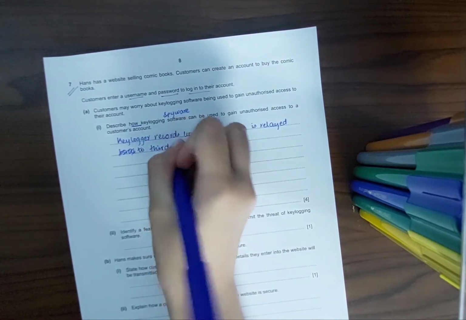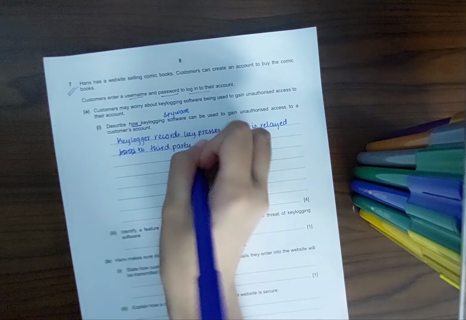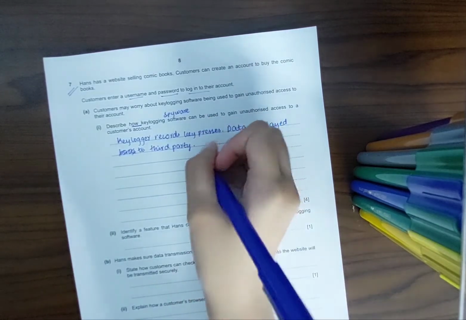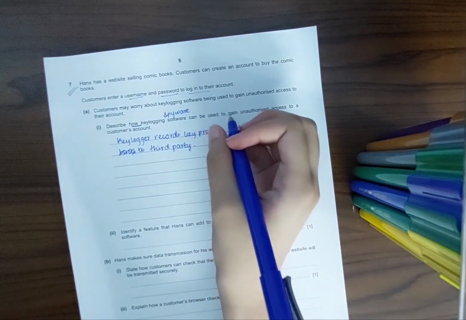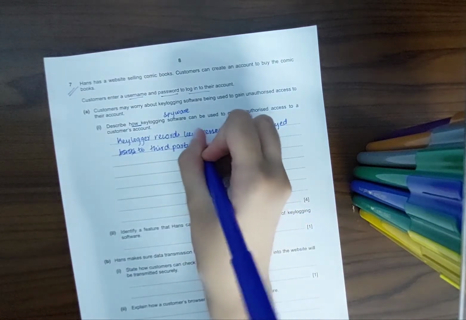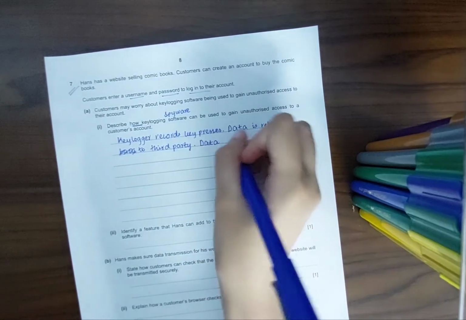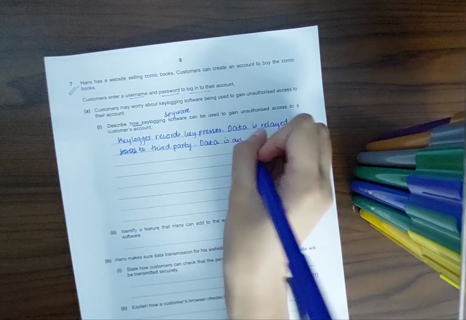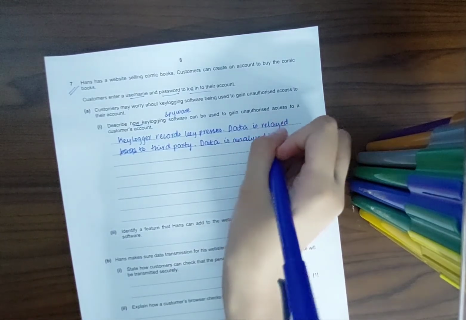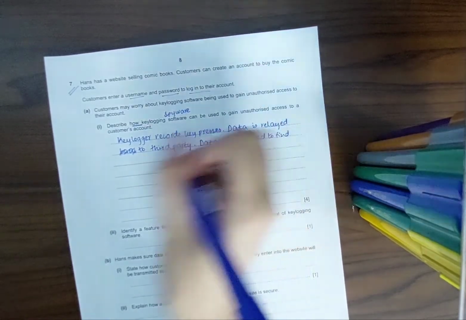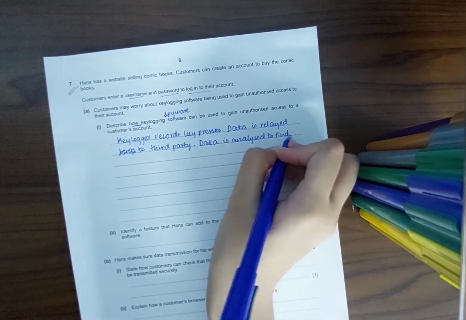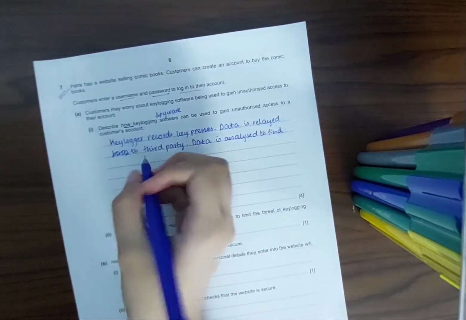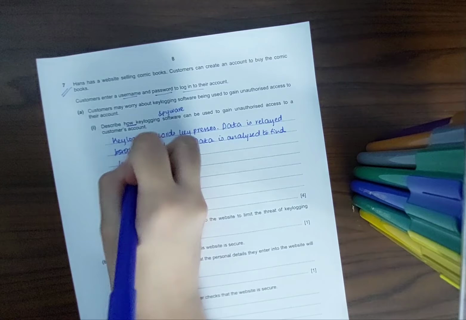And then data is analyzed to find these personal details, the login details.